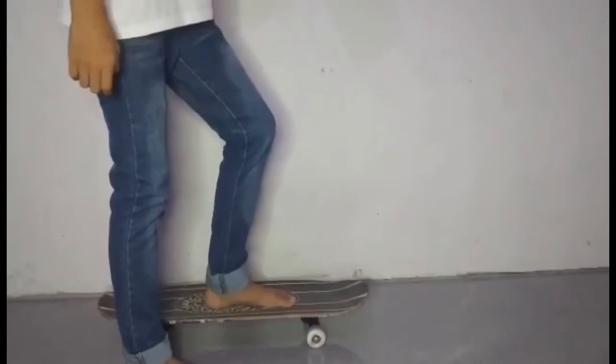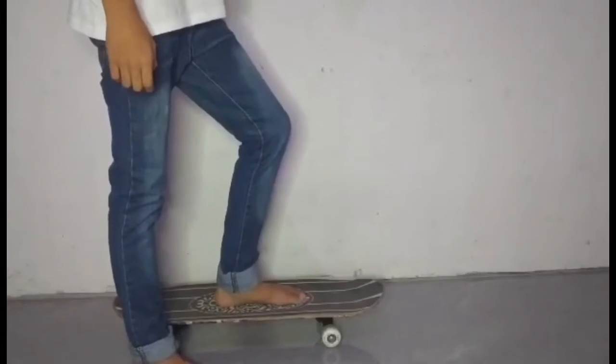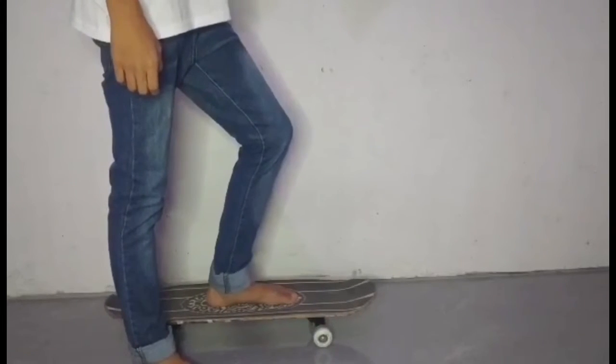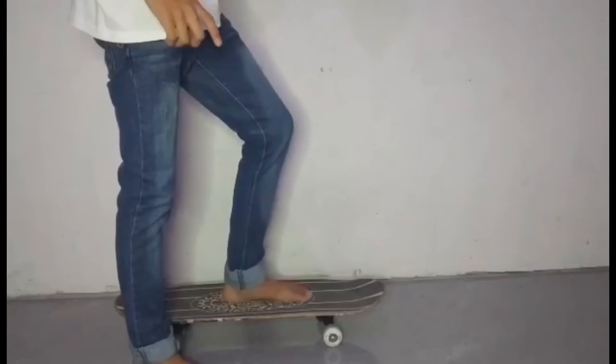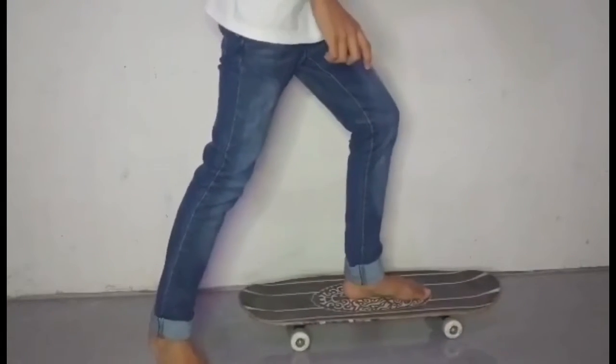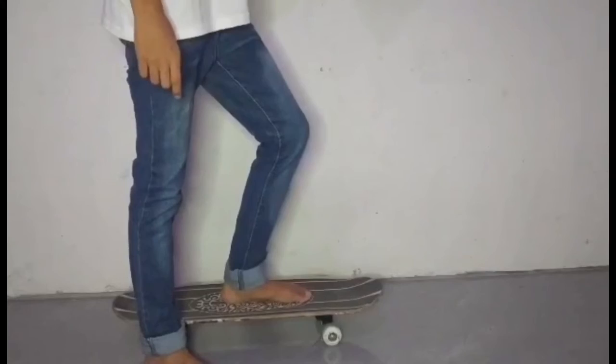Take this skateboard as an example. It almost looks like there is one object here and no other object for it to interact with. However, this isn't accurate. My foot pushes the skateboard forward. Along with that, the skateboard causes me to go forward. This is Newton's third law of motion.